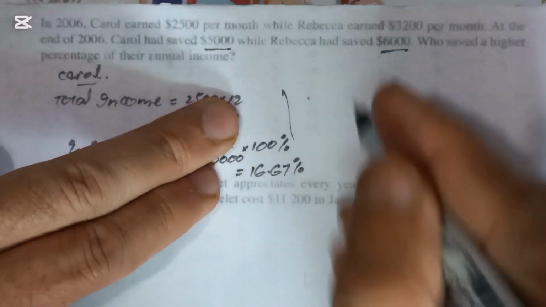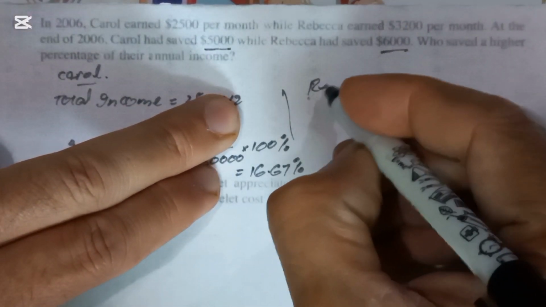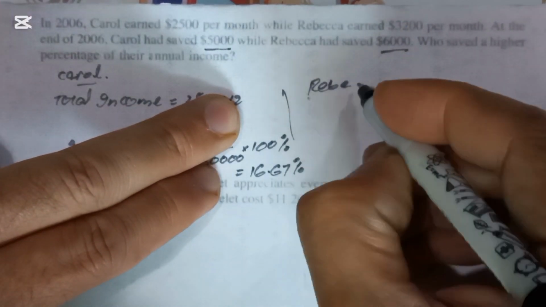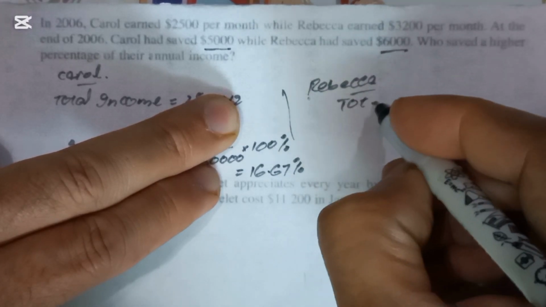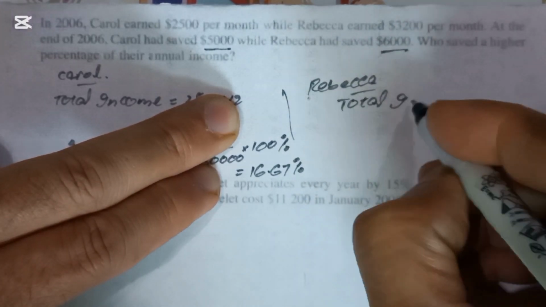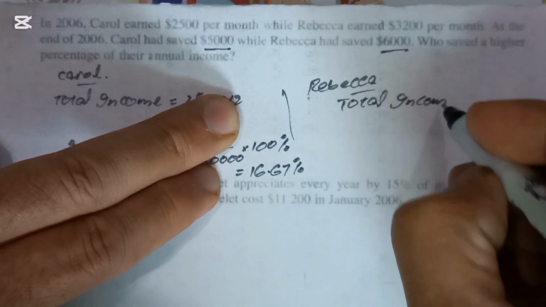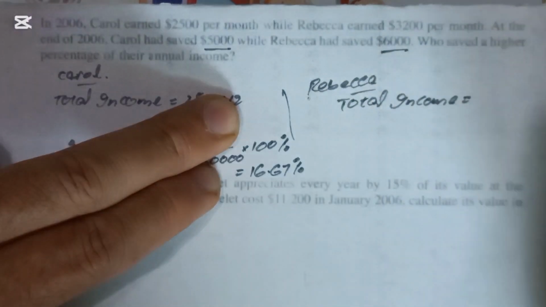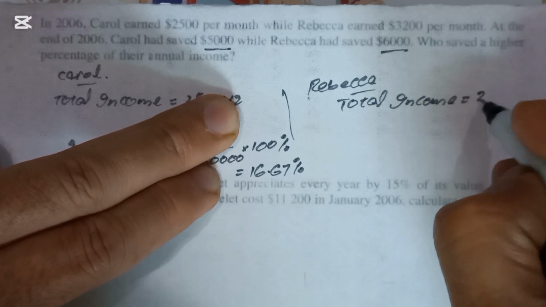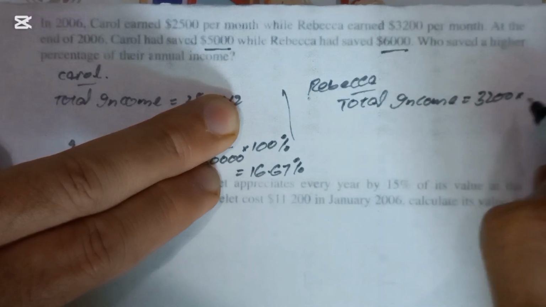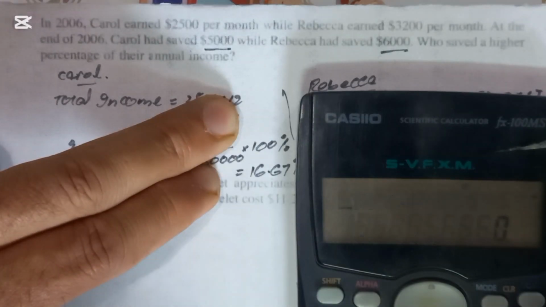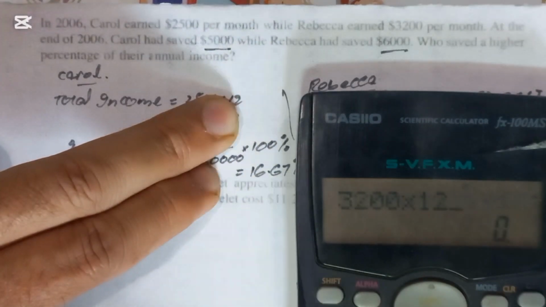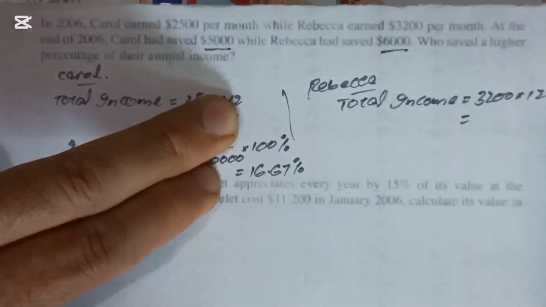Likewise, we will find the percentage saving of Rebecca. So the total earning for Rebecca for the year is: Rebecca earned 3,200 per month, so multiplied by 12 will be equal to 38,400.